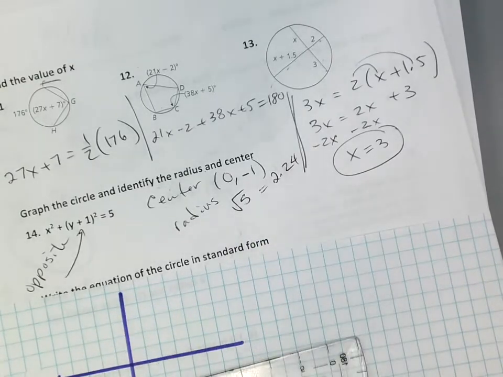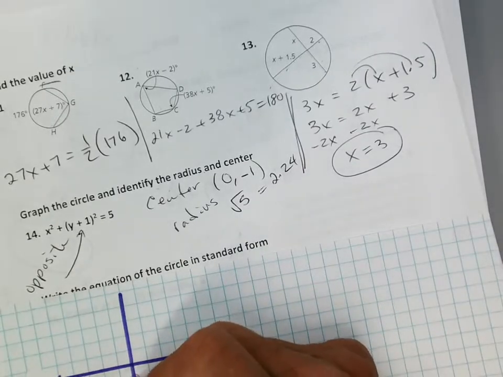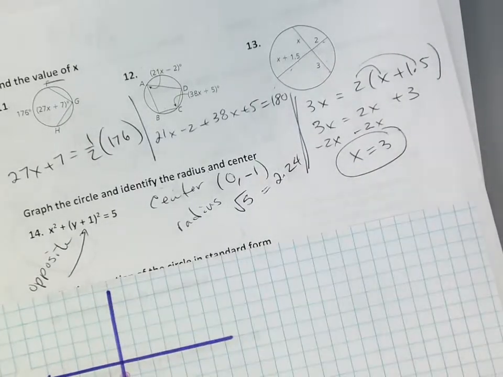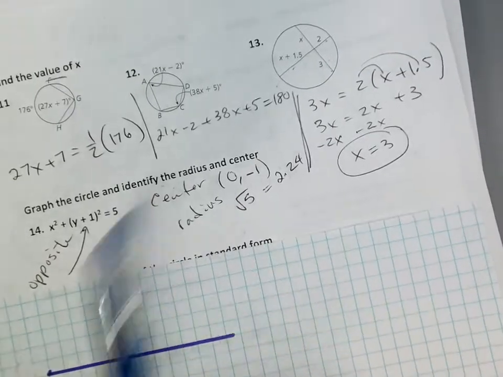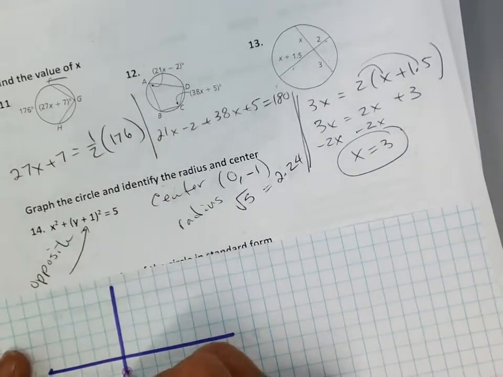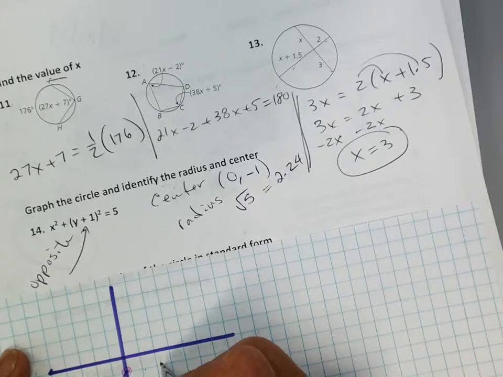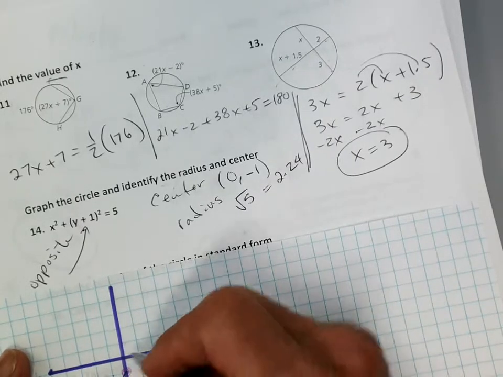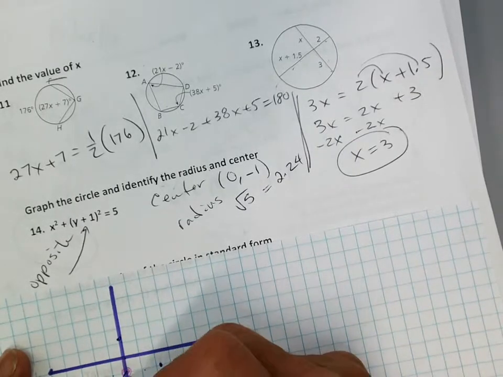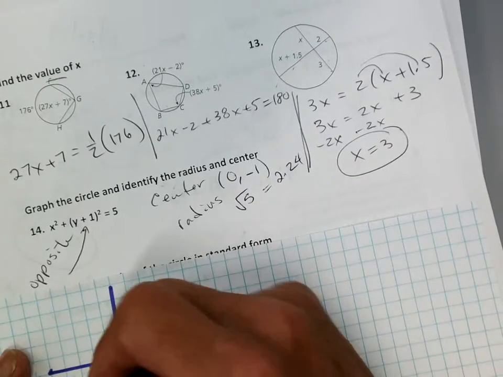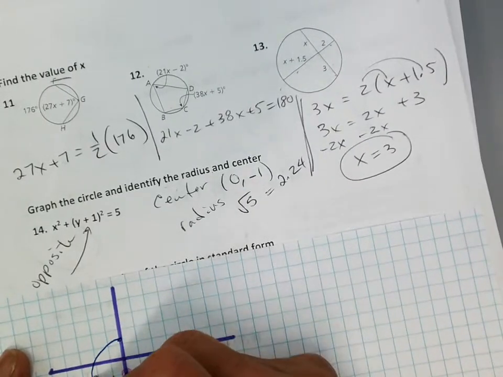All right, center's at 0, -1, which is right about there. And I'm going to estimate and see how eggish I can make this, okay? So here's my center. I'm going to estimate 2.24. So 1, 2, 2.2 is about there, and again on each side. And then I'm going to do my best to just draw in my egg.